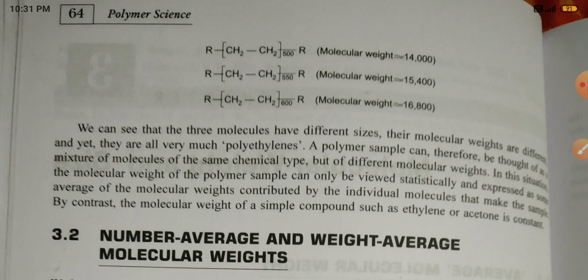In these situations, the molecular weight of the polymer sample can only be viewed statistically and expressed as the average of the molecular weights contributed by the individual molecules that make up the sample. By contrast, the molecular weight of a simple compound such as ethylene or acetone is constant.